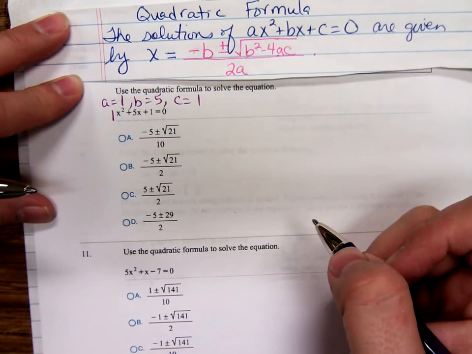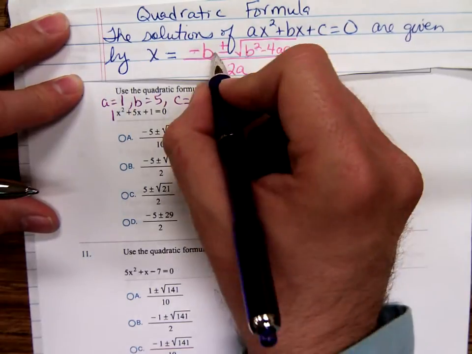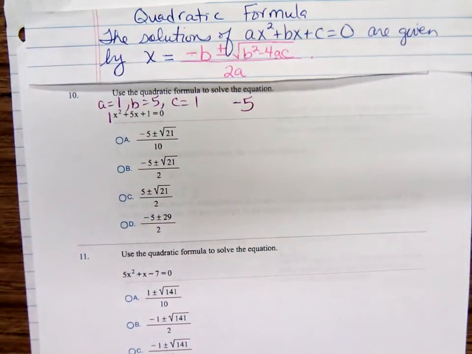So minus B, that would be a negative 5. Oops, there went the lights. Nothing wrong with your computer. Motion sensor in this room is hyperactive.